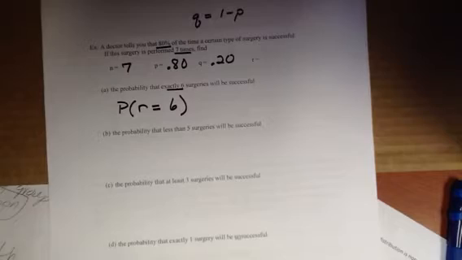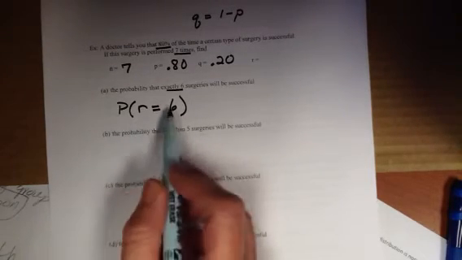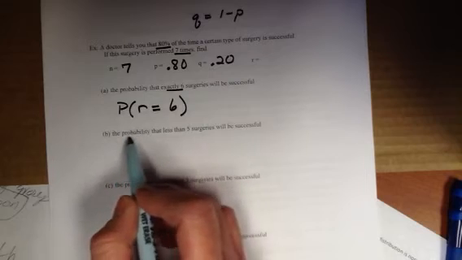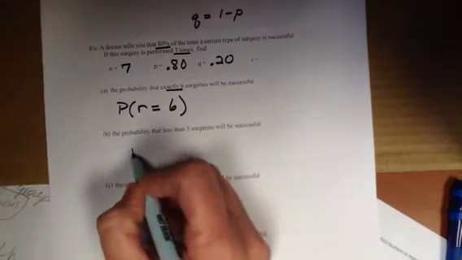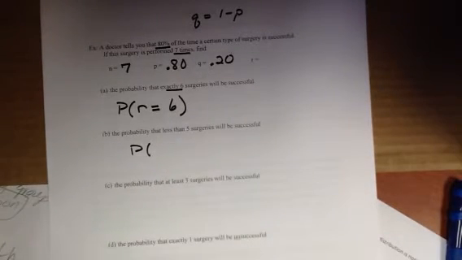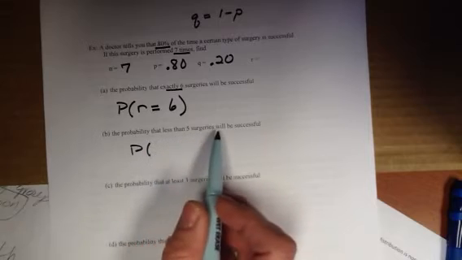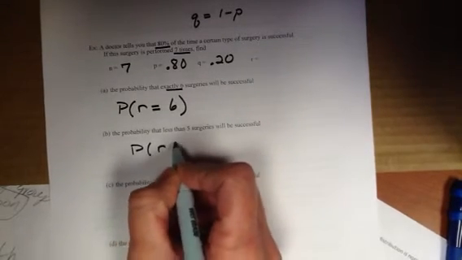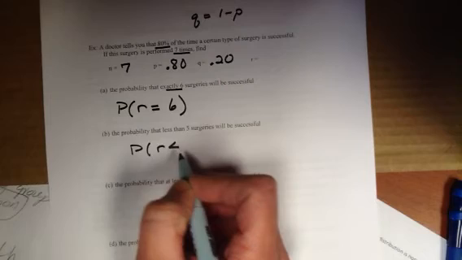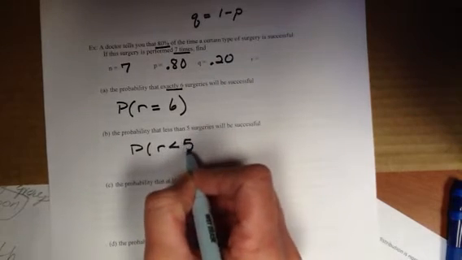Okay? We're going to look at part B just so you can see the difference here. Part B says we still have to calculate part A. The probability that less than 5 surgeries will be successful. Well, less than 5, you want to write these as inequalities. So in your textbook there is a page that actually goes over translating English phrases into inequalities. So you want to practice that. The probability that less than 5, that's that r is less than 5, so it doesn't include 5, right? And that's very important in binomials.